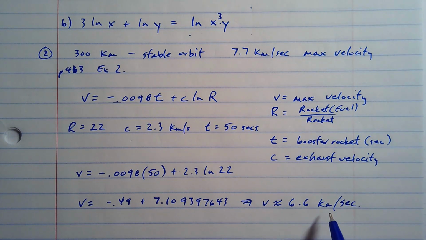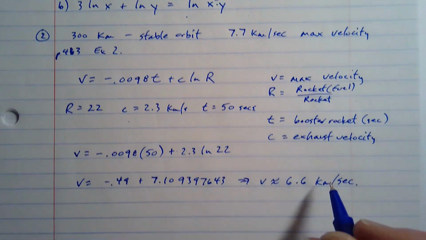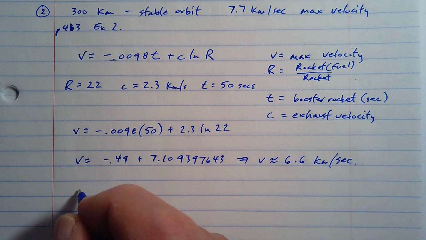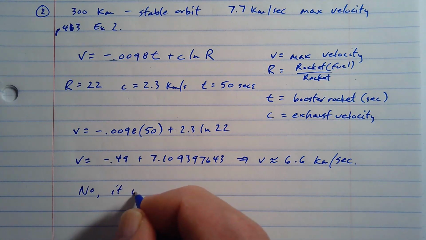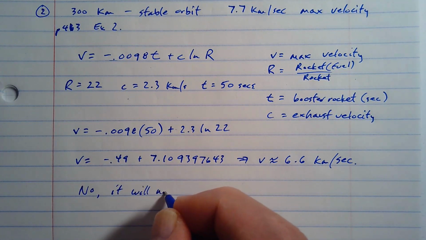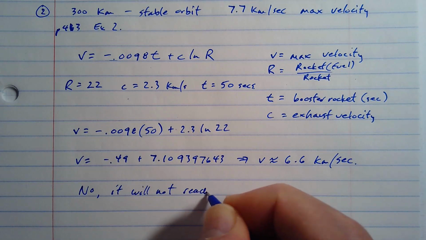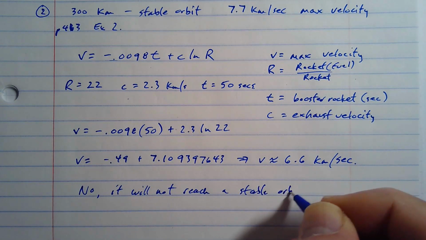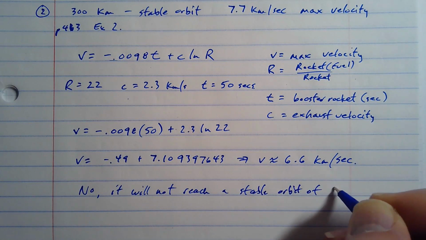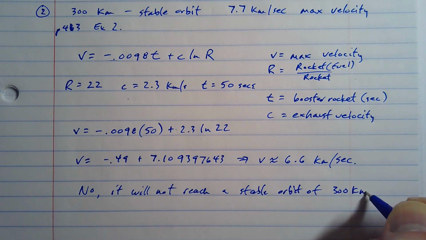Not enough to get us to that stable orbit. So for this one, we're going to have to say no. It will not reach the stable orbit of 300 kilometers above the Earth.